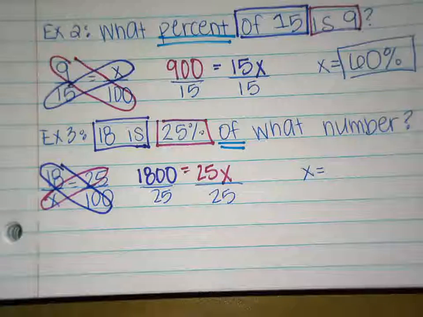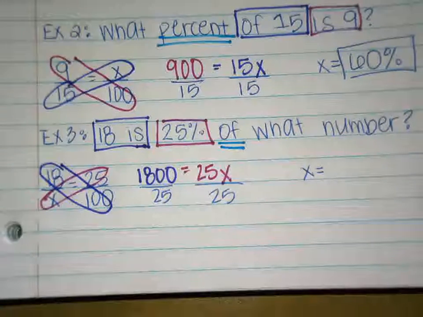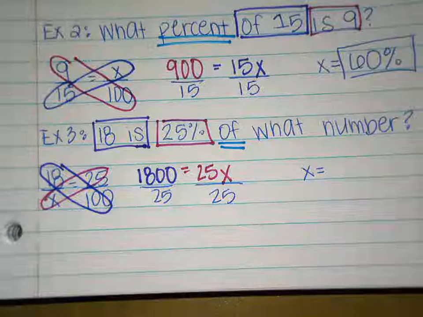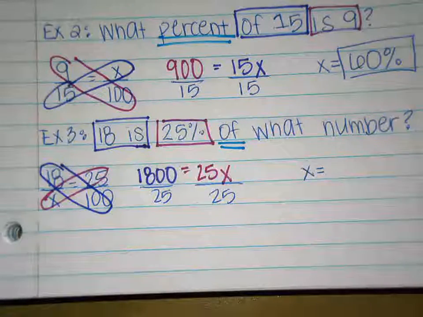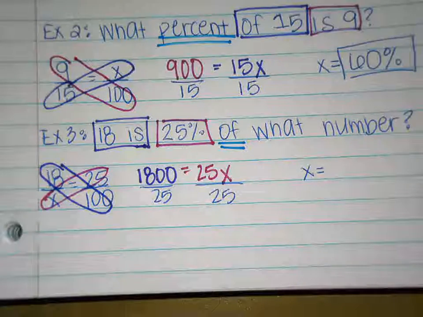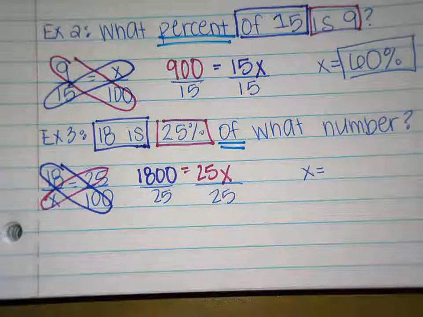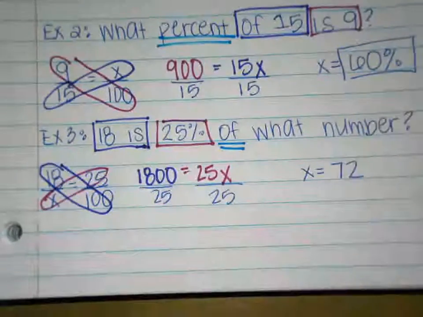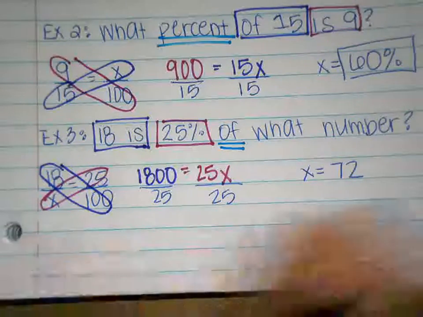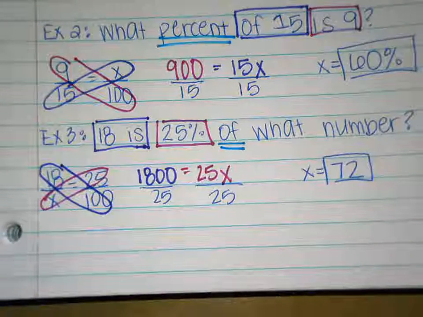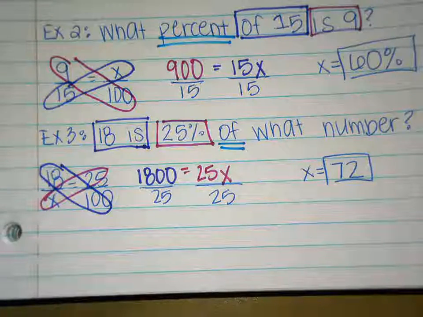Once again, not terrible math, but still have to do a little bit of math to figure this out. What are we getting, you guys? 72. Is this one a percentage? No. Why not? Because we're finding the of. Good. So if you got an 18 out of 72 on a test, what percent did you get? 25%.